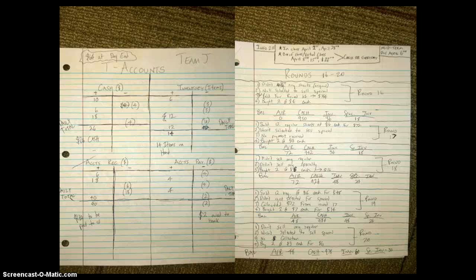So here we are looking at the T accounts. Over here on the left, we have the written T accounts. This is from the first day. Pretty basic: cash, inventory, accounts receivable, and accounts payable. I have the debit and the credit side. So I just wanted to keep track of all the transactions, and then I have my daily totals at the end.